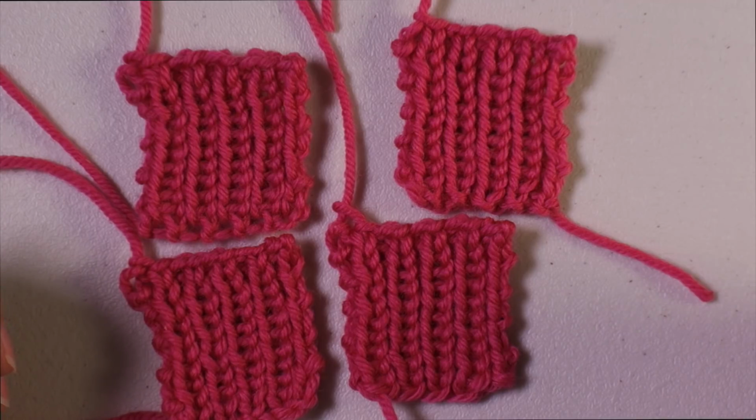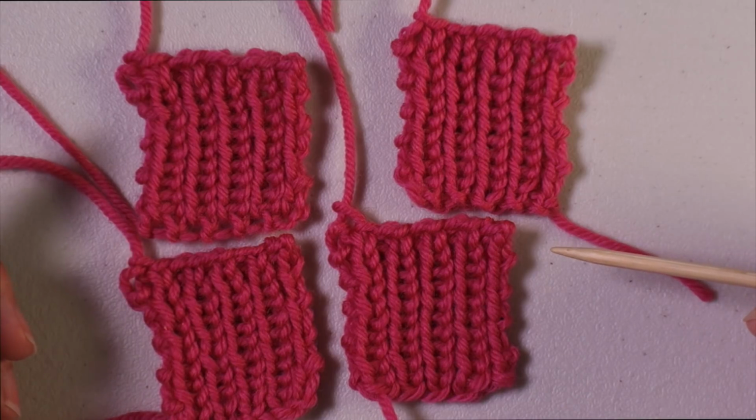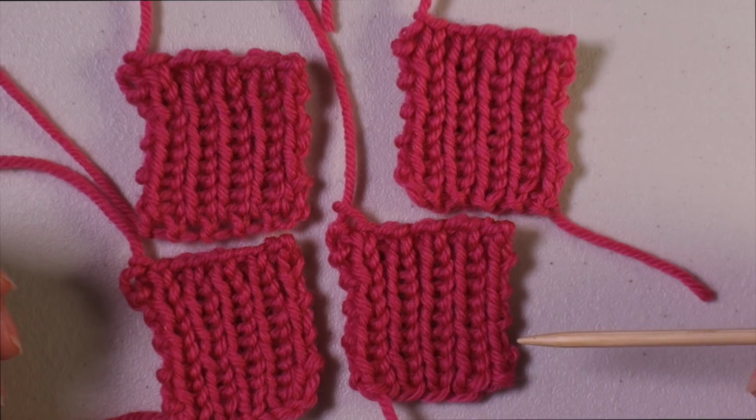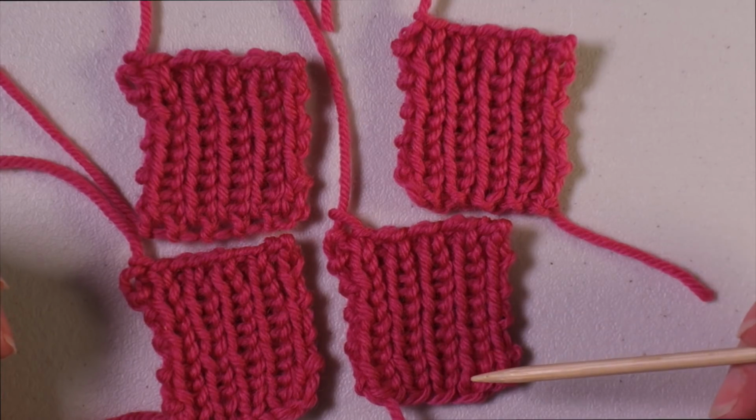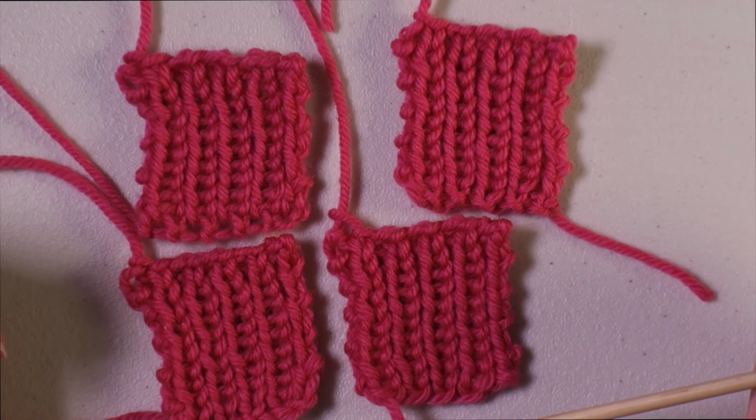And the answer to that is probably not, because as we've seen, the long tail cast on is not the only cast on method in which you can end up with an extra row of knitting compared to other cast on methods. I would actually say it's more true that the E-wrap cast on and knitting on actually results in fewer rows, but it really depends on what your perspective is.